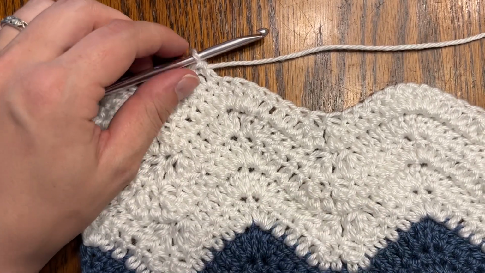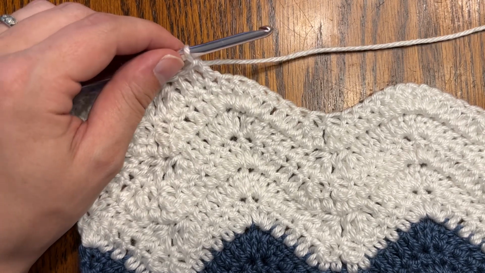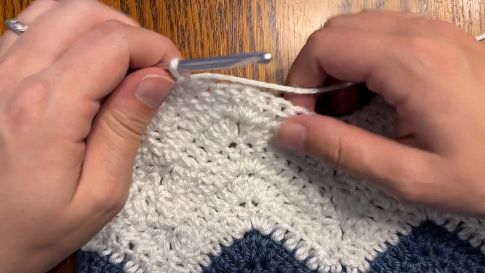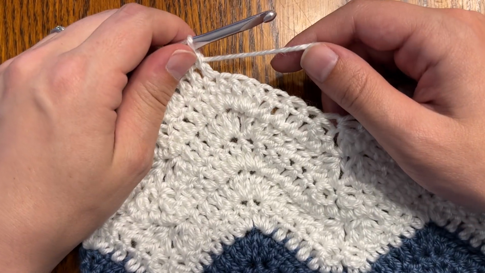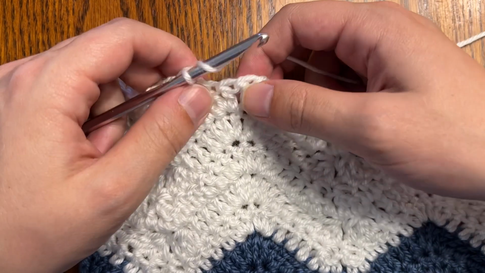Today we are going to be looking at how to do increases and decreases using the double crochet stitch. And to show you how to do that, I'm going to use a project I'm actually currently working on. So for an increase, it's pretty straightforward.